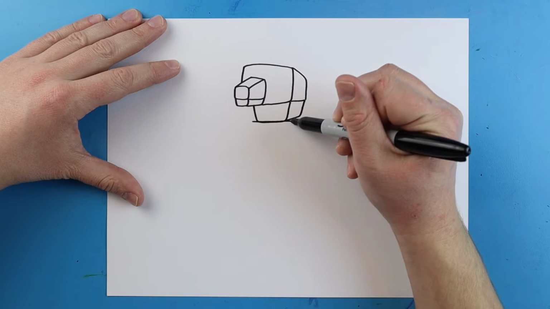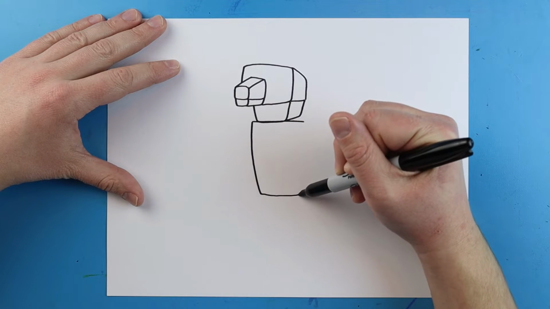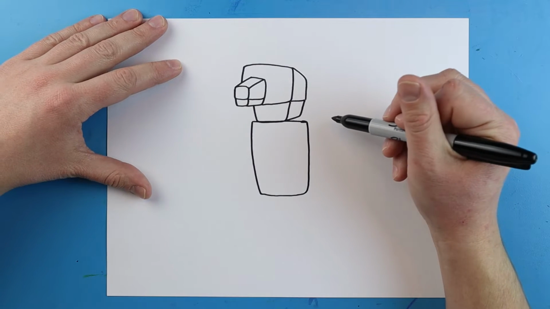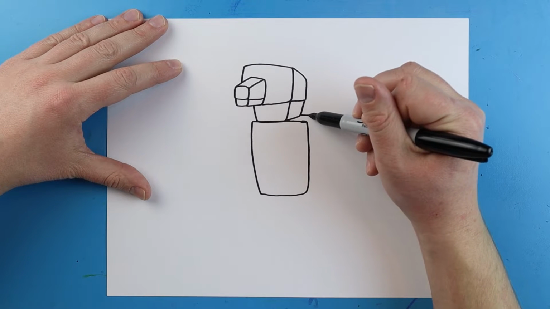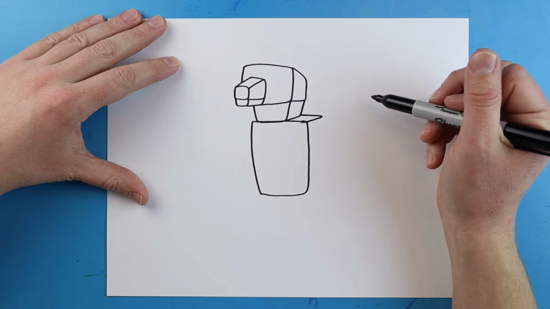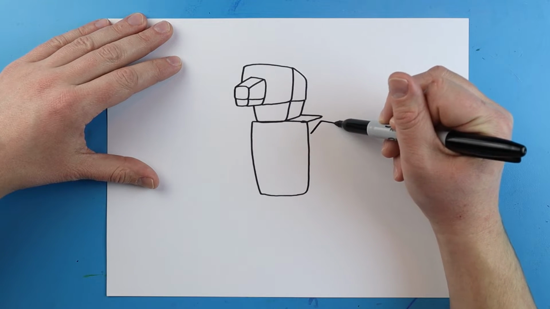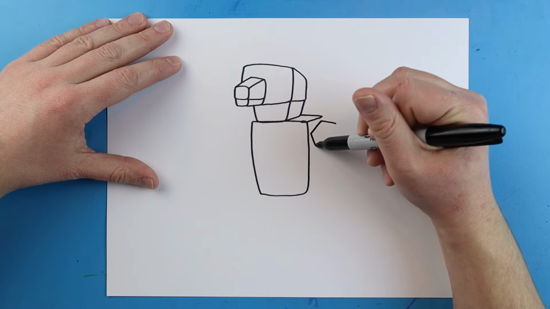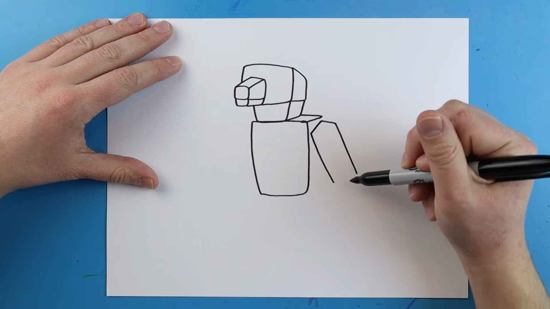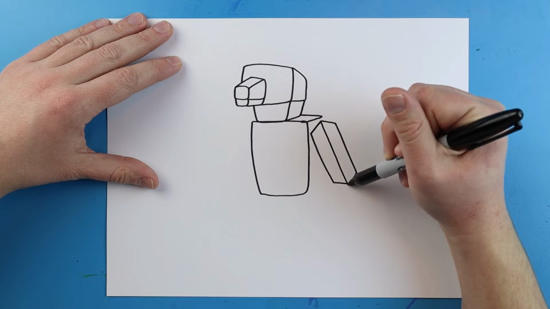Now, starting here, we're going to make a line that goes across. I'm going to go down, over, and up like a nice big rectangle. Then right here, I'm going to make a line that goes out, and then I'm going to come in like this. Now, starting here, I'm going to make a line that goes up and then down, kind of like a triangle shape. Make a line that goes down here, and then a line that goes down. And we're going to make another little line that goes down and up. And then we'll run a nice line all the way to here.